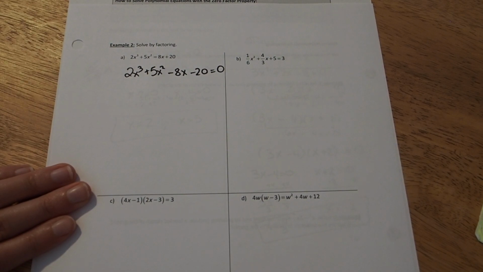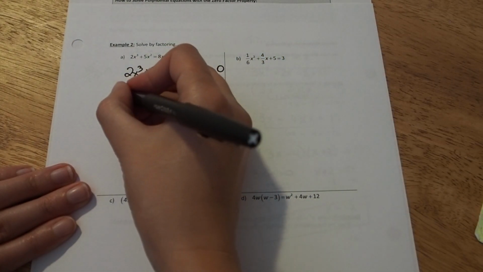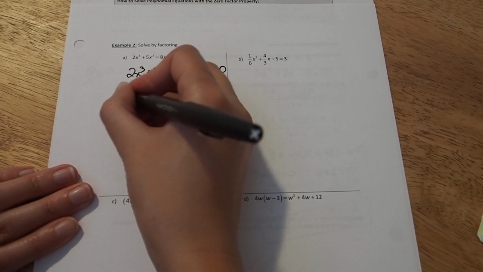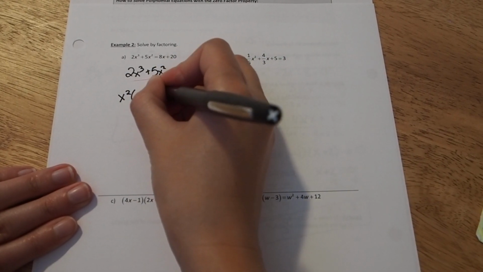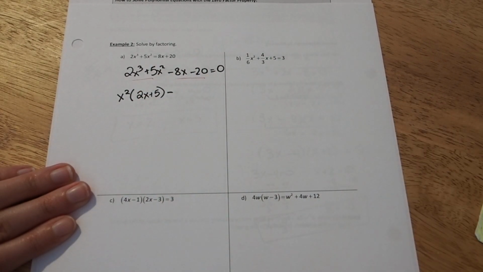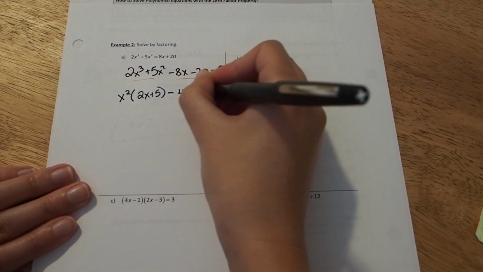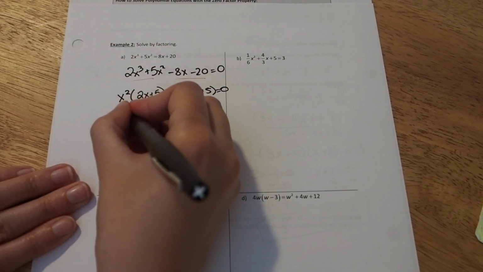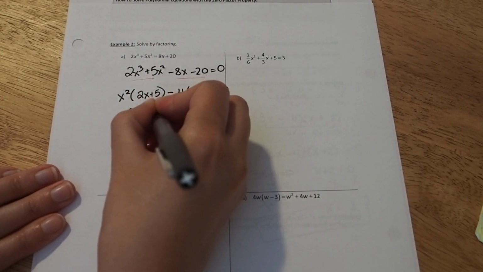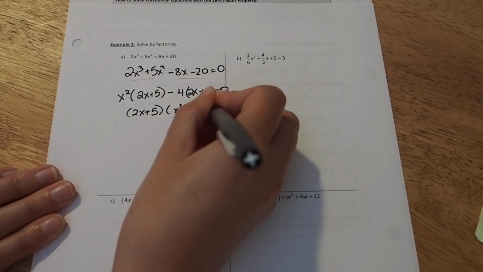This one has 4 terms. I know that if I want to factor 4 terms, the only technique available to me is grouping, so I'm going to group. And the first 2 terms have no numeric value in common, but they do both have x squared, so I'm going to factor out x². It's going to leave me with 2x + 5. And the second 2 terms can both be divided by a -4. That's going to leave me with 2x + 5. The 2x + 5s are in common. That's my binomial factor. We factor that out. The coefficients are x² and -4.